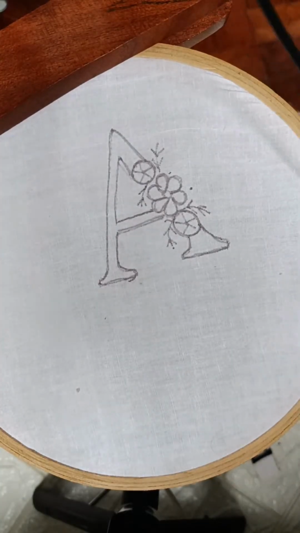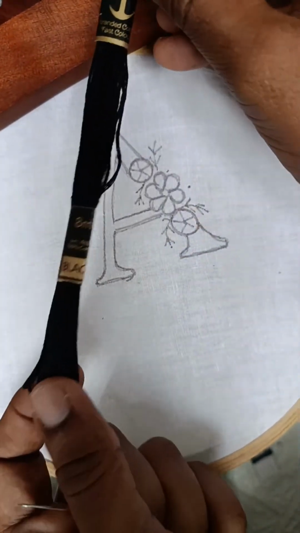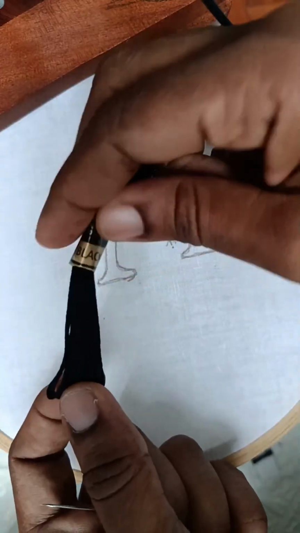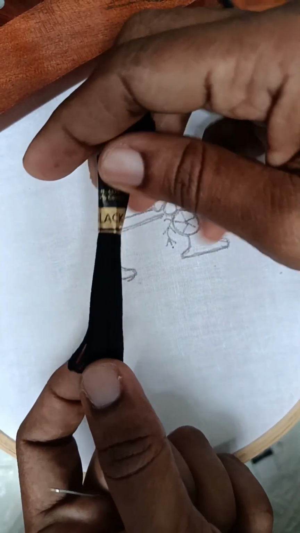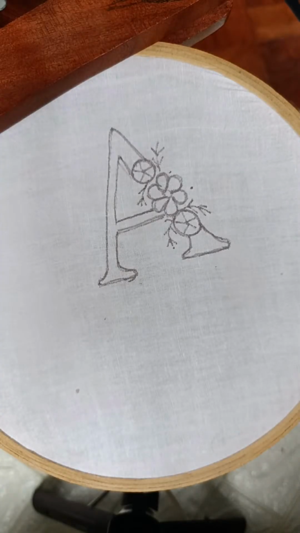So first we'll start with the alphabet itself. Here it is an Anchor embroidery thread. It's black in color, so there is no number code, only the name is written as black. Here I am using the black embroidery thread, and the number of strands here I am using is 2.